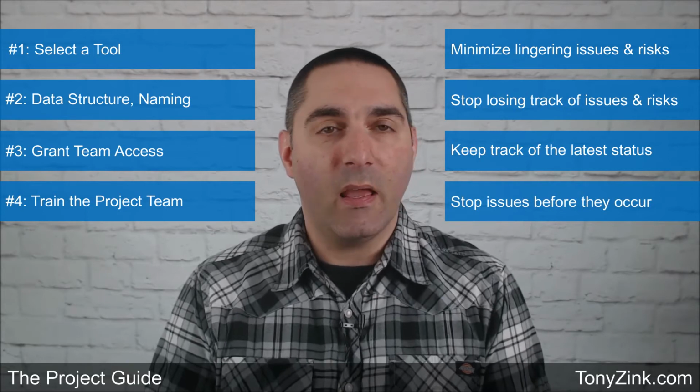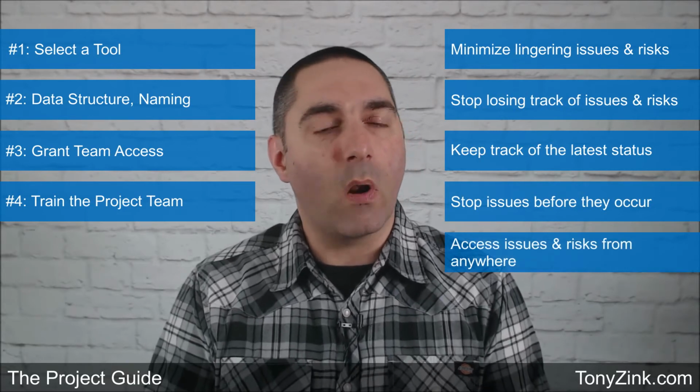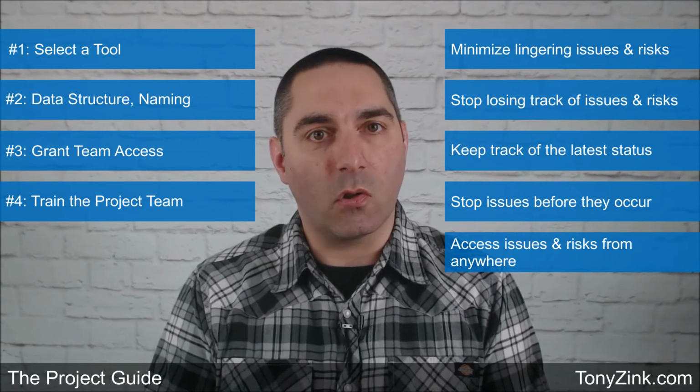You should stop losing track of important issues or risks in people's email inboxes or junk mail folders. You should have an easier time tracking down the latest status of all of your project issues and risks. You should prevent issues from happening by identifying, tracking, and managing them as risks early on. And you should have the ability to easily see or update an issue or risk whenever you need to, regardless of your location.